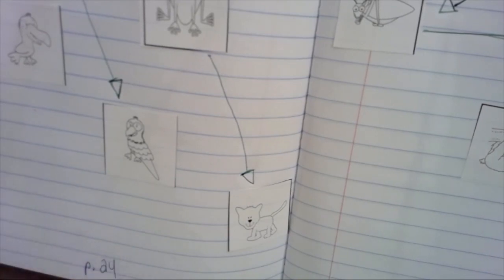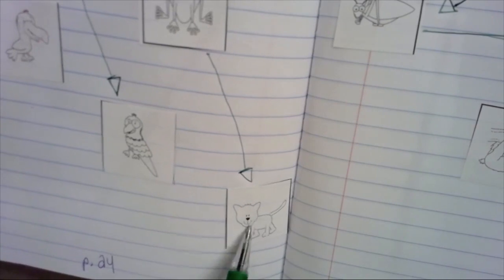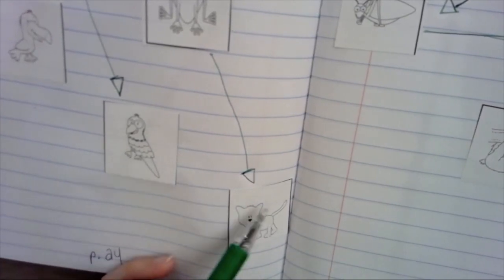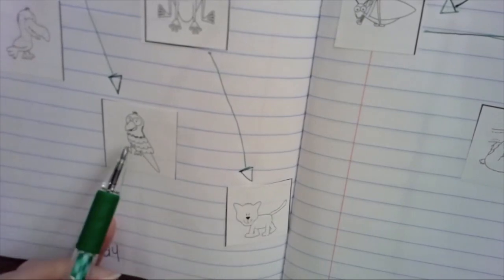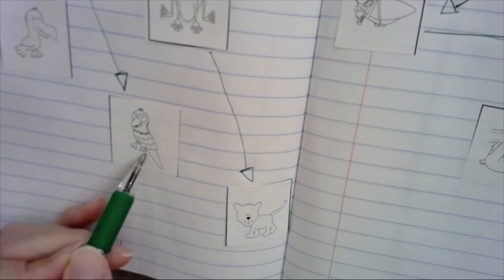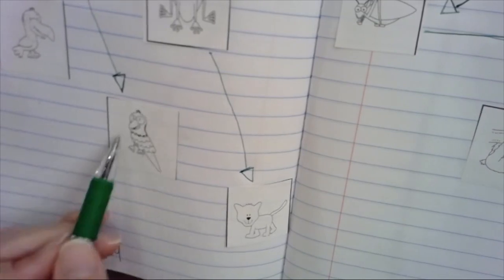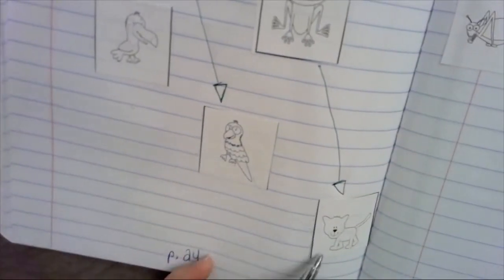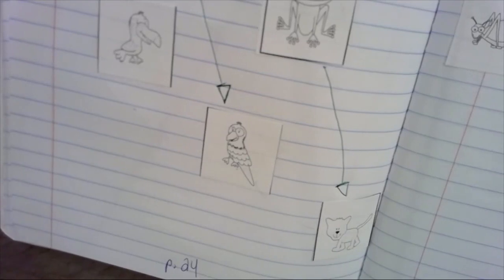I'm not real up to date on what types of animals eat birds. I know that owls can eat smaller birds. I don't know if cats actually catch birds. I guess they can. So if you feel that a cat, like a bobcat, would catch a bird and be able to eat it, then you could draw a line from this bird, this toucan or this parrot, to this bobcat. You could also draw one from here to the bobcat. That's your interpretation of this food web.